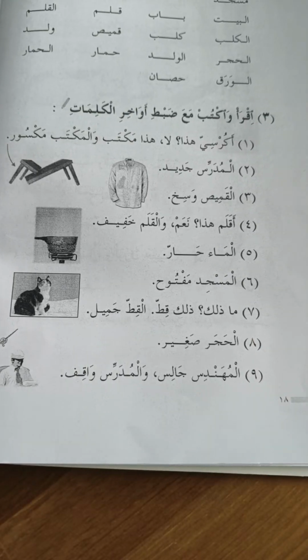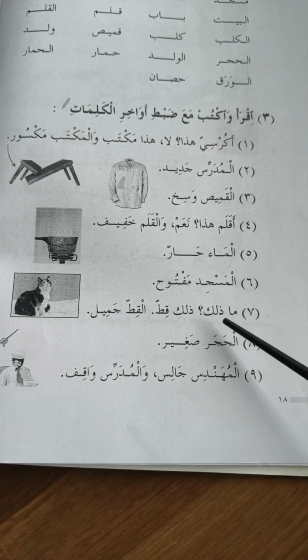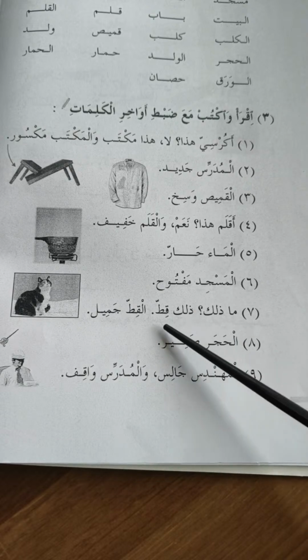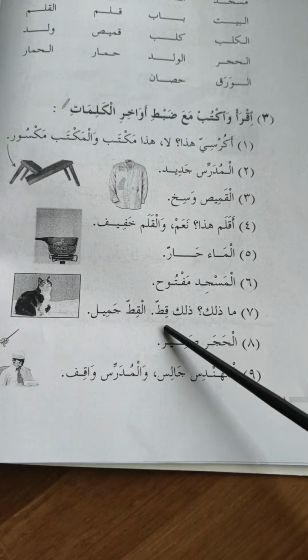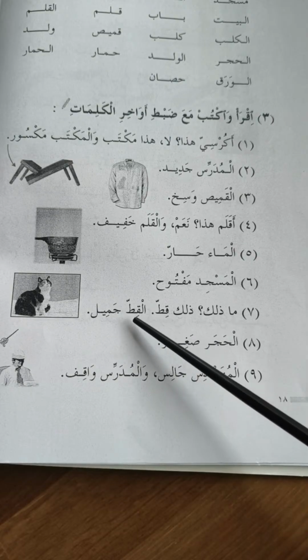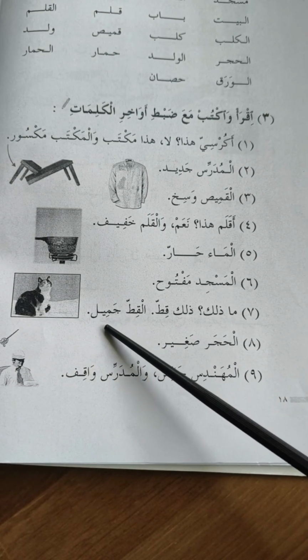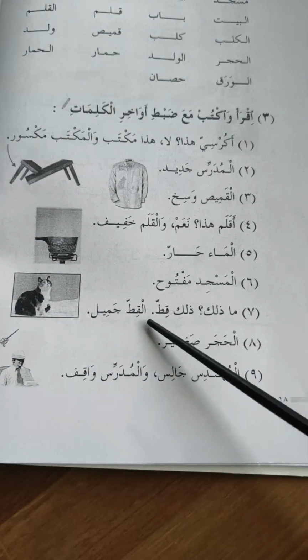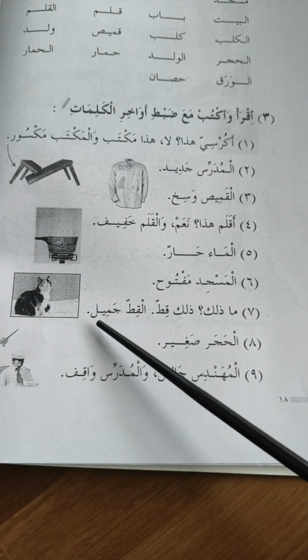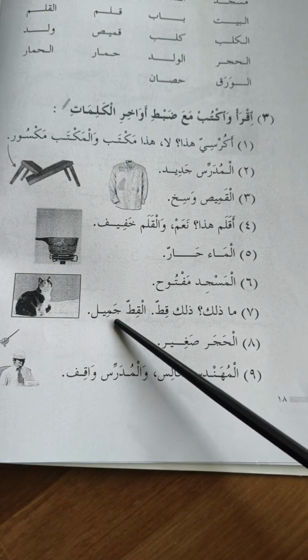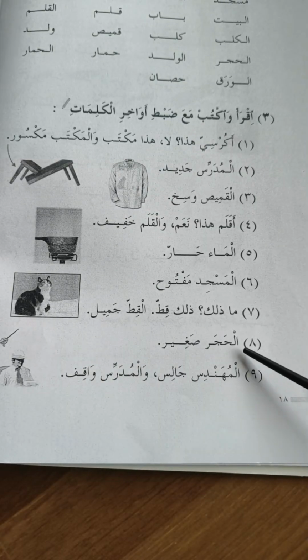What is that? That is a cat. The cat is beautiful. Number 8.